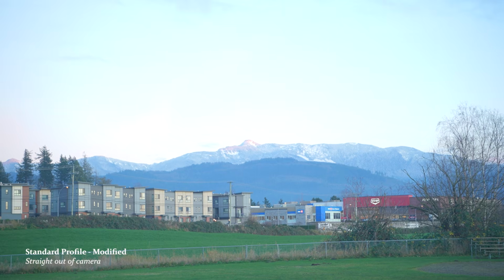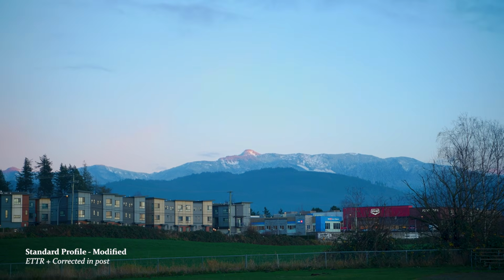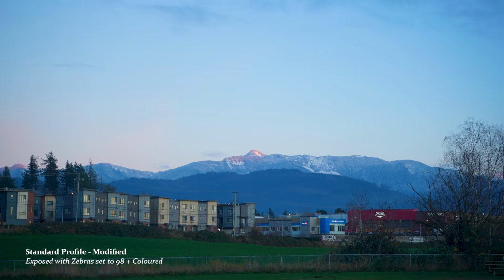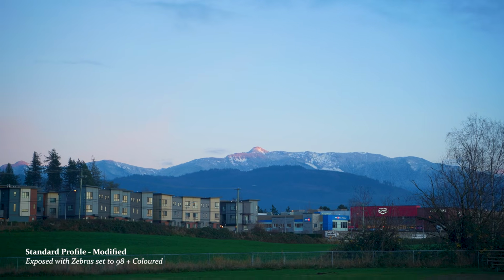As a quick side note, you can use your custom 2 setting of 107 or even 108 with a standard profile and bring down the highlights and whites in post-production. But I noticed that this introduced a color shift, at least in the blues, which I personally don't like. I find that 98 is a reasonably conservative level that gets great results right out of camera.